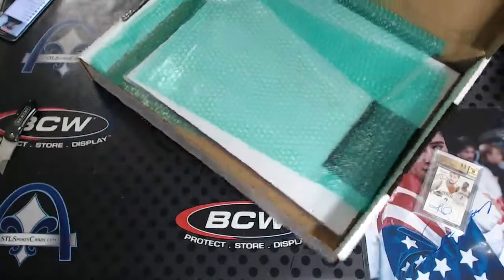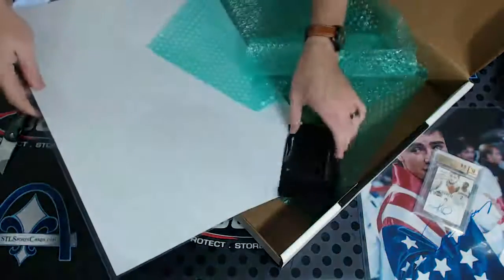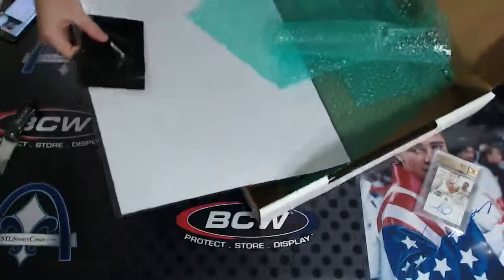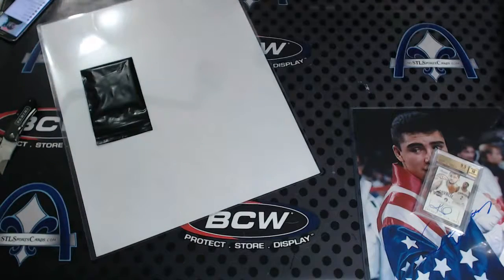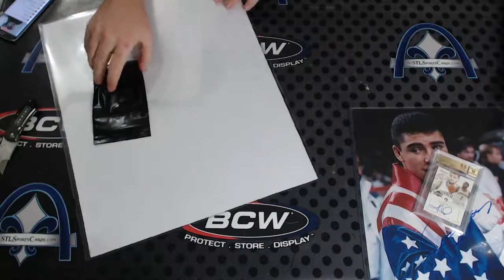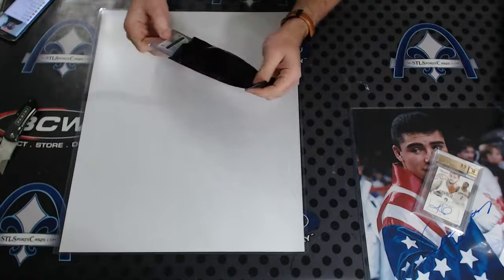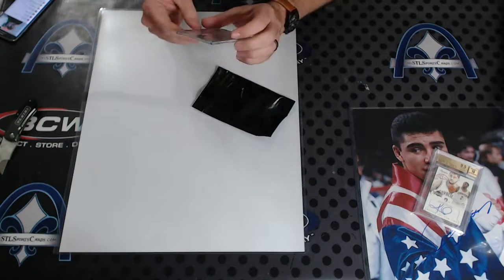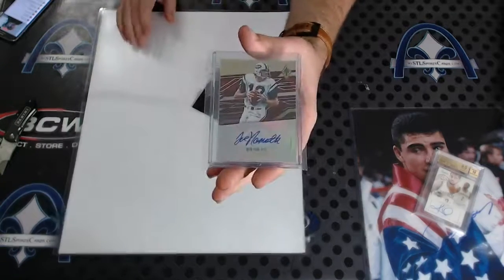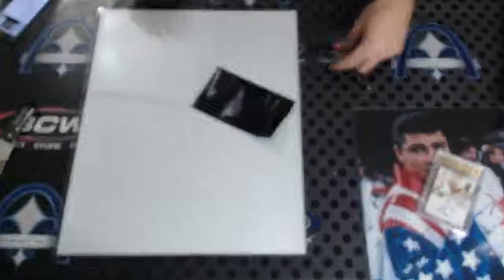All right, what is going on in here? That's a 16x20 for sure. Let's see what's going on here. Let's do the card first. Oh, that's sick. Joe Namath, numbered 7 of only 10. Is that Phoenix? I think it's Phoenix. Yeah. Joe Namath, 7 of 10.